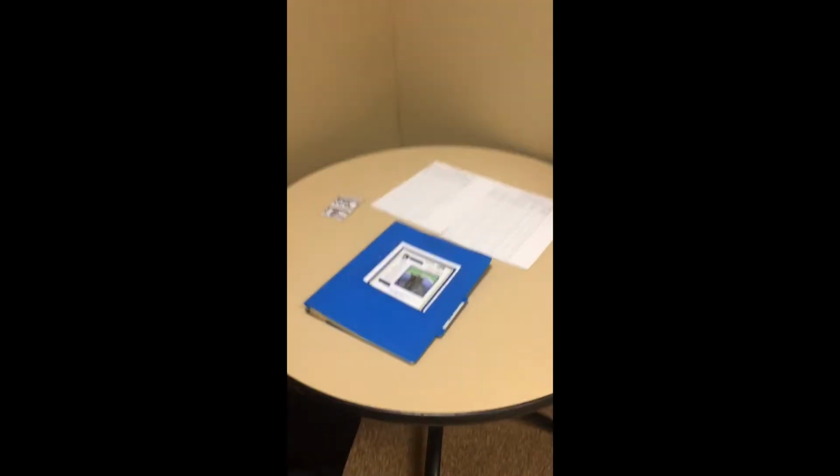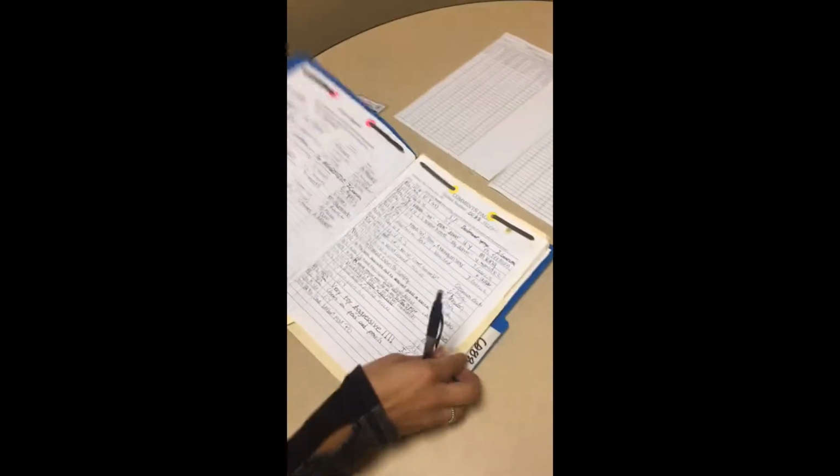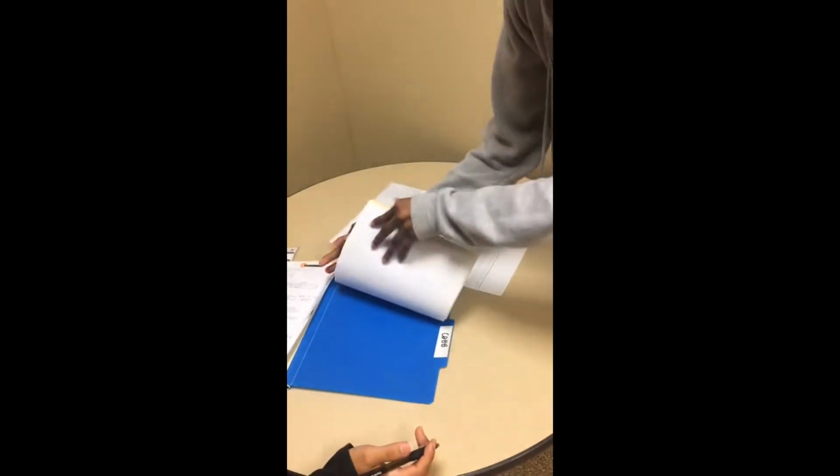Hi guys, today we're going to give you a tour on how to paper chart after husbandry. So first we're going to open the chart and find the paper chart. It's always located in the back. It'll be the last tab.